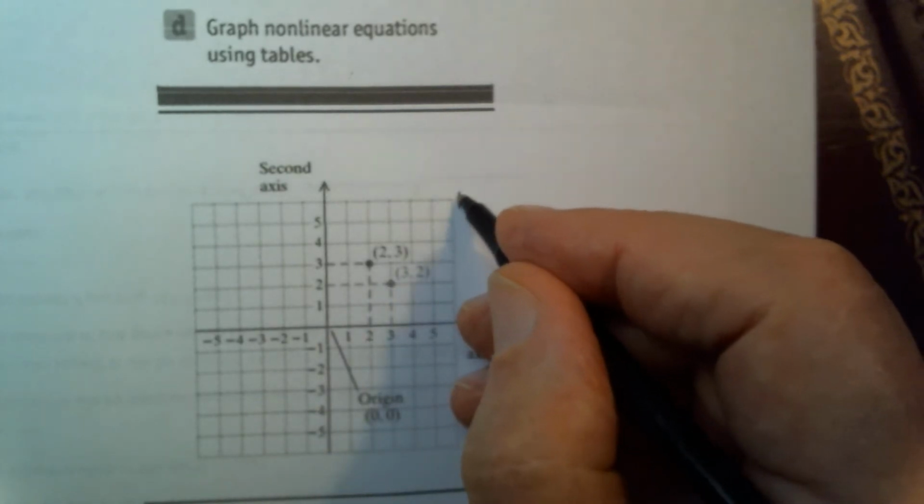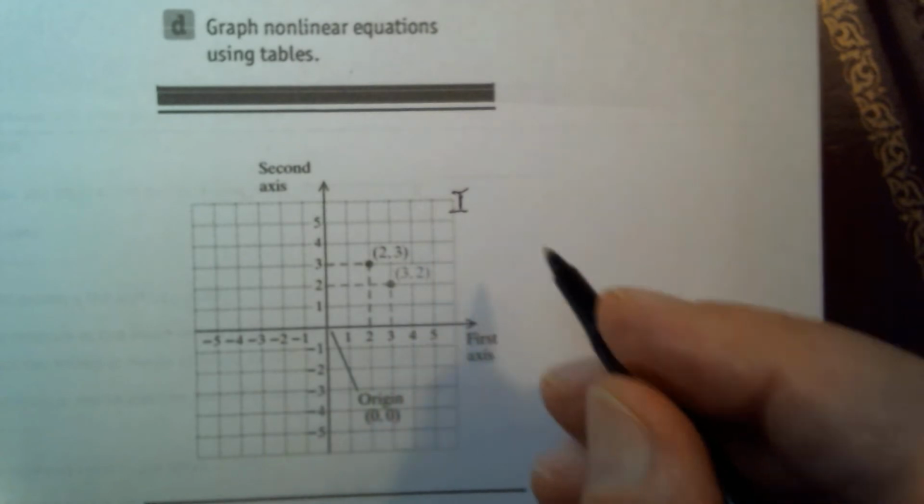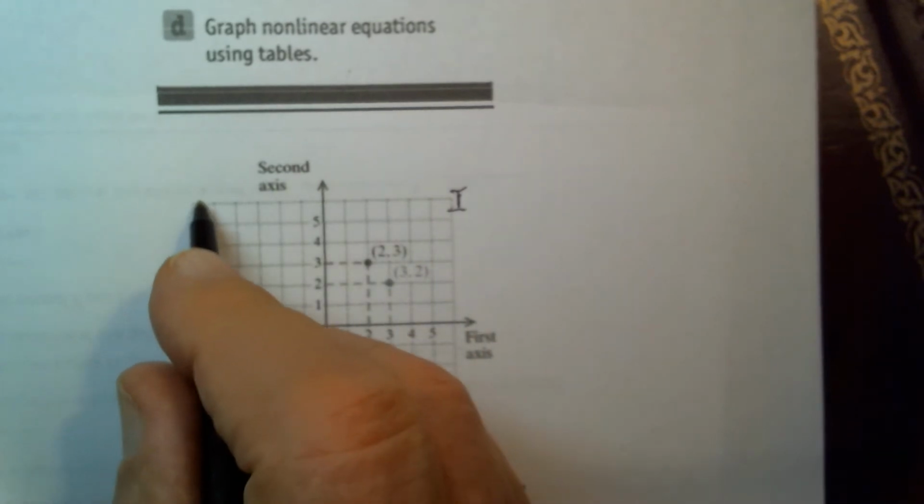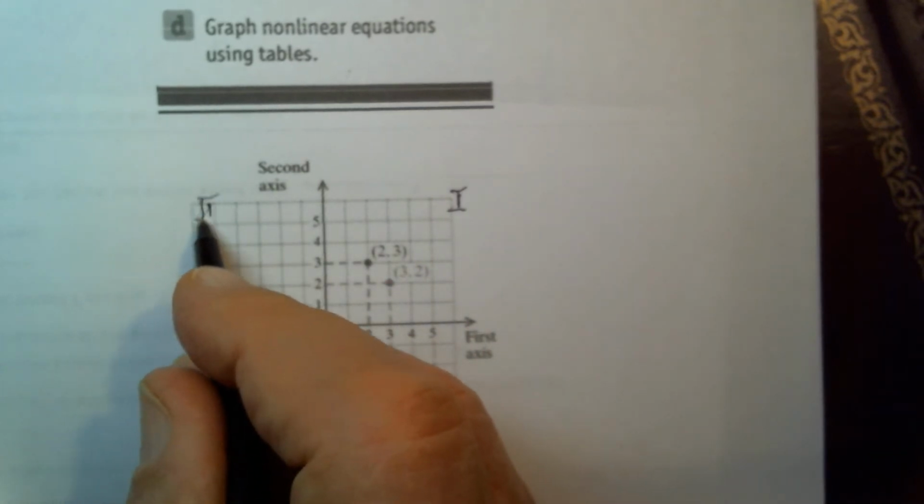so-called origin, and that gives us four quadrants, and they're usually designated with Roman numerals: quadrant 1, 2, 3, and 4. And you may notice that the numbering of the quadrants is counterclockwise. Then we also have the idea of an ordered pair. For example, here the ordered pair is 2, 3.